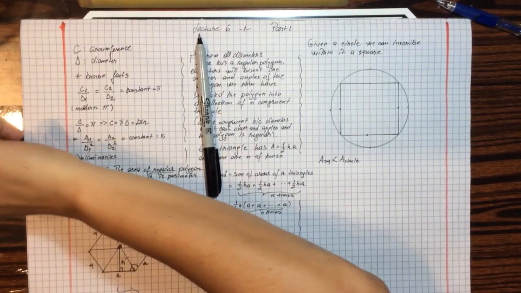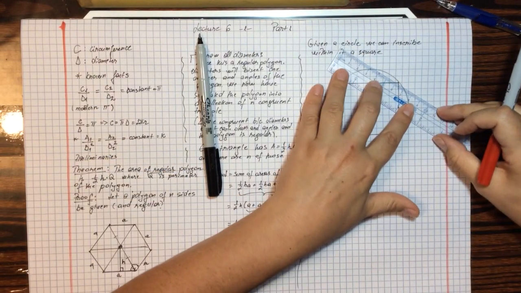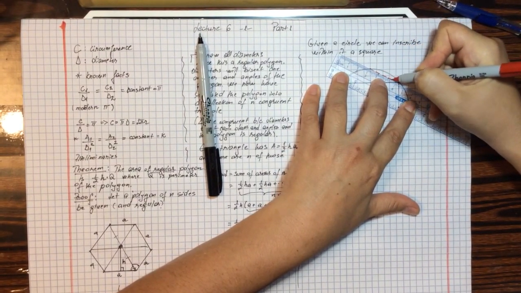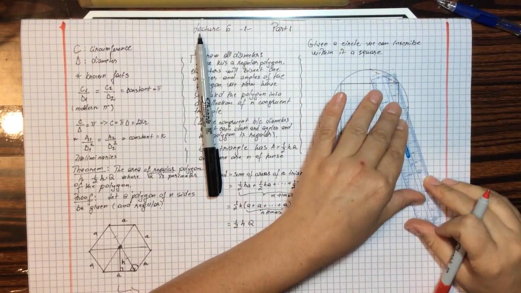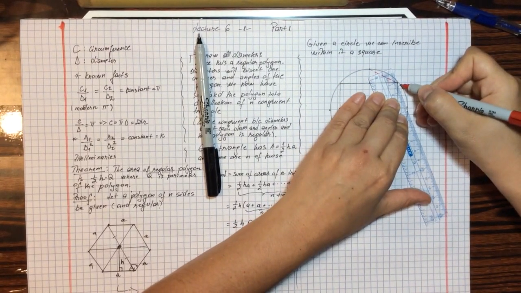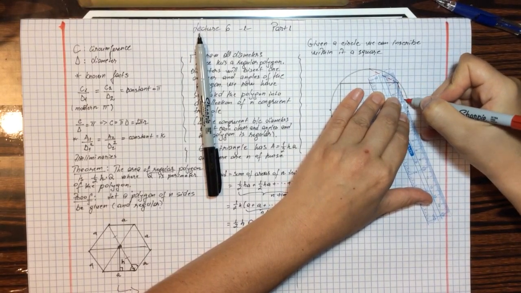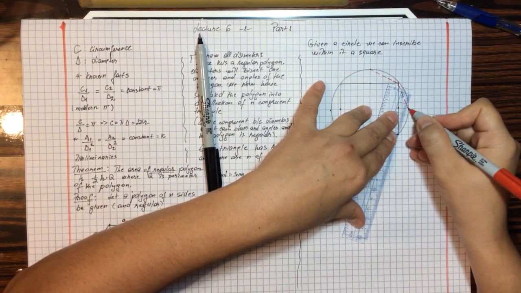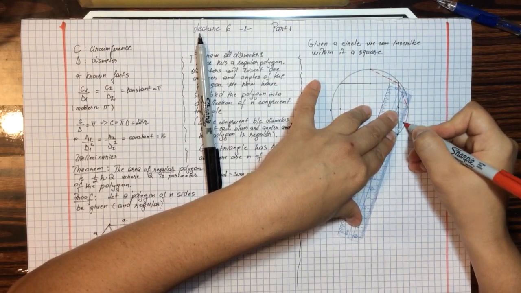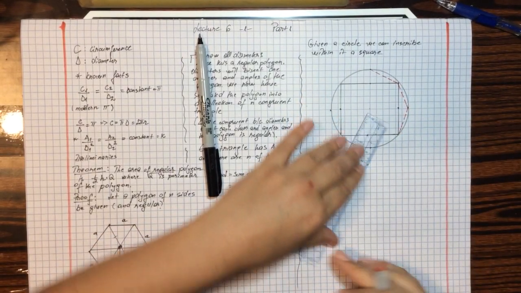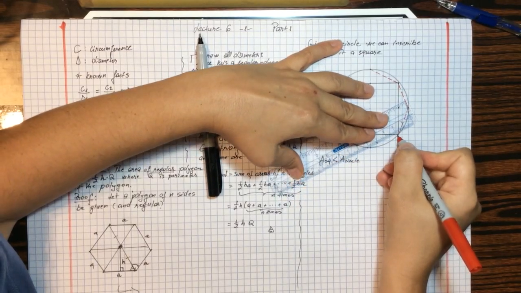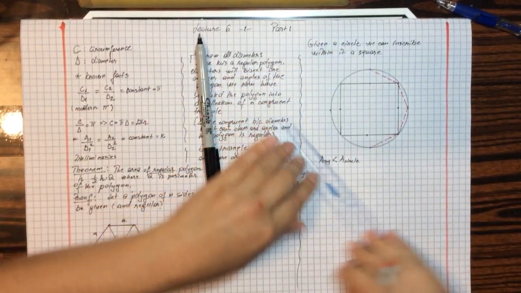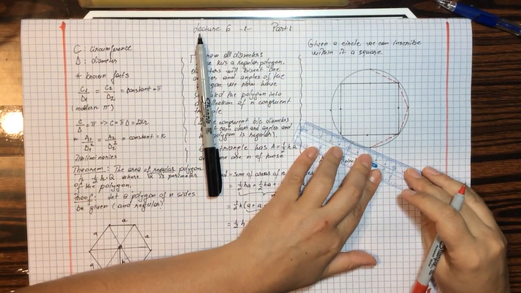So if I cut the sides of the square in half, then I am locating the vertices of an octagon inside the circle. Hopefully this is visible.